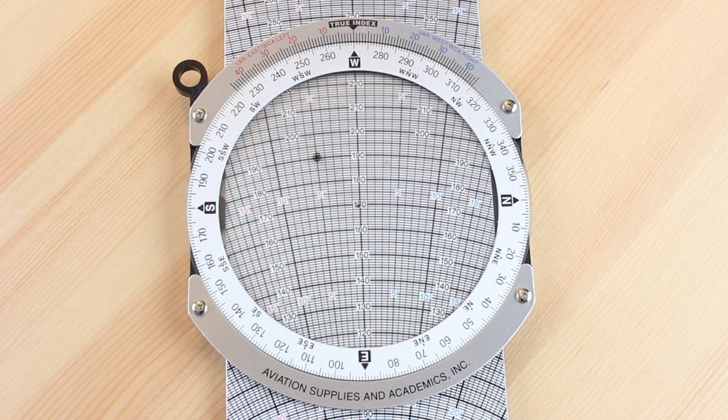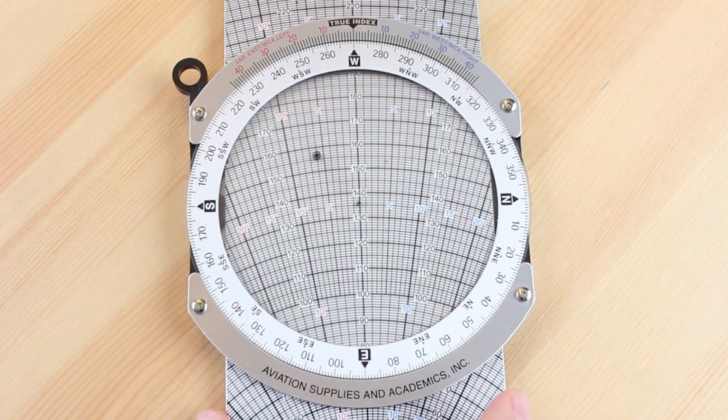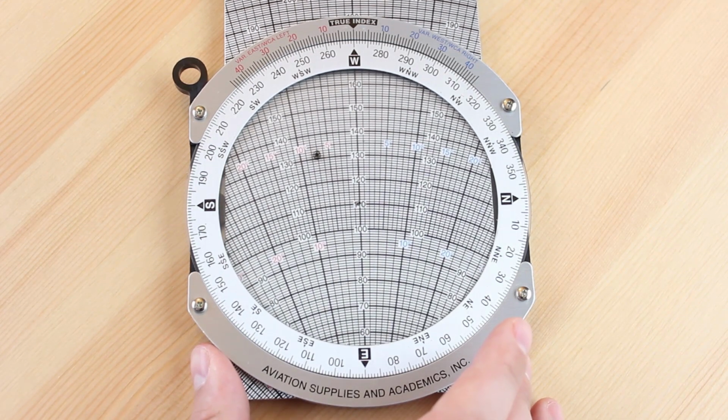The next step is to slide the wind velocity mark to our true airspeed. We were given a true airspeed of 130 knots, so slide that wind velocity mark down until it intersects the 130 line.